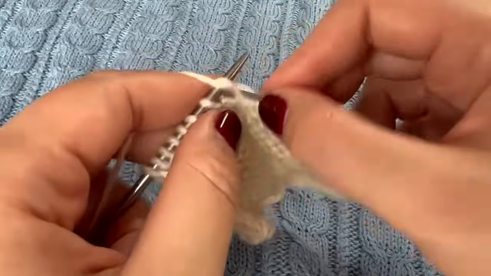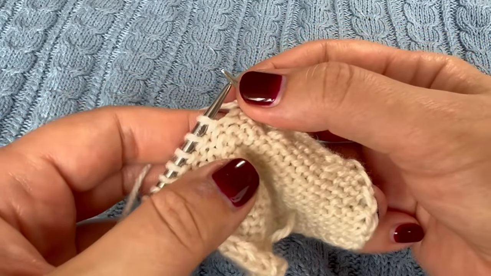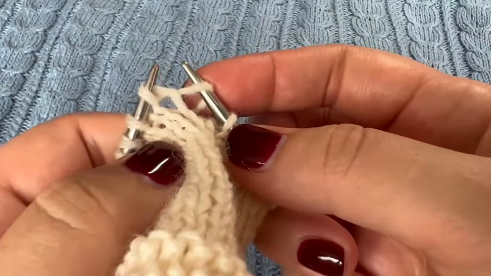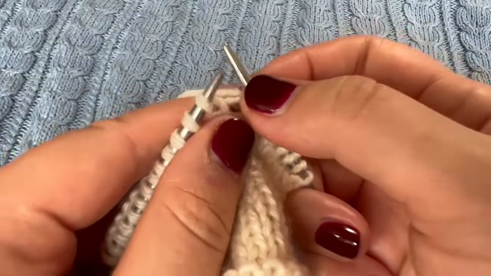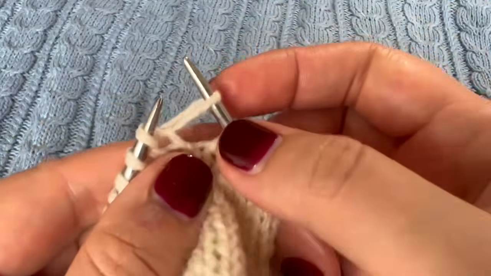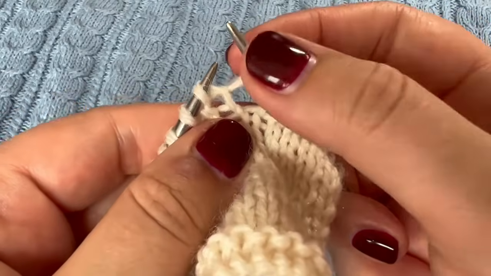Now, what happens if you need to make this turn on the purl row? The logic is the same. You turn, and again, the stitches tell you what to do. The right needle will just not let the yarn go. It wants this yarn. It creates this yarn over naturally.